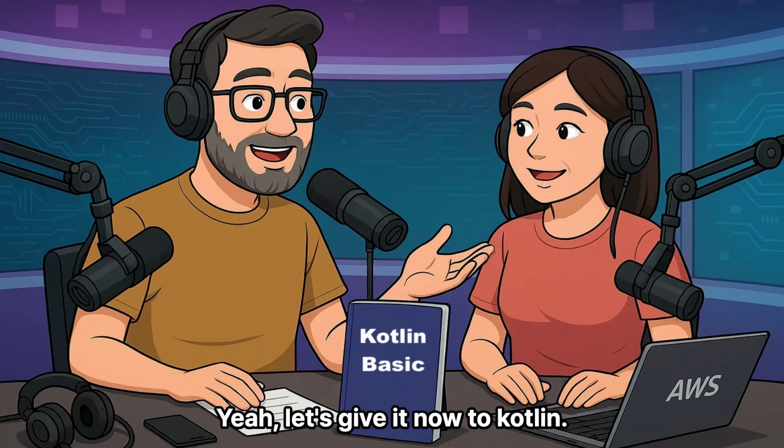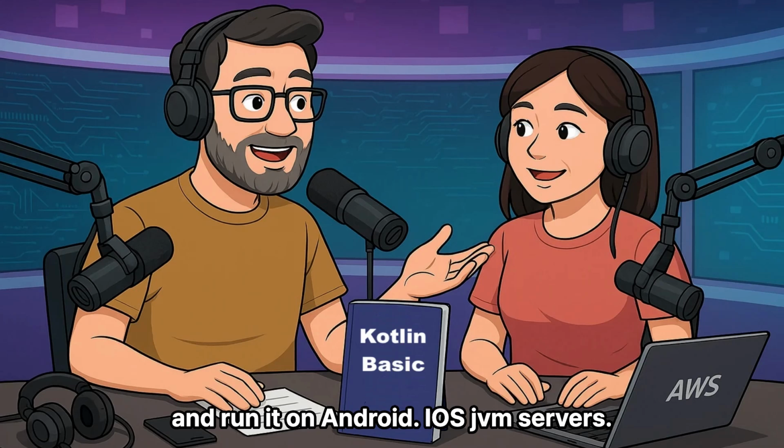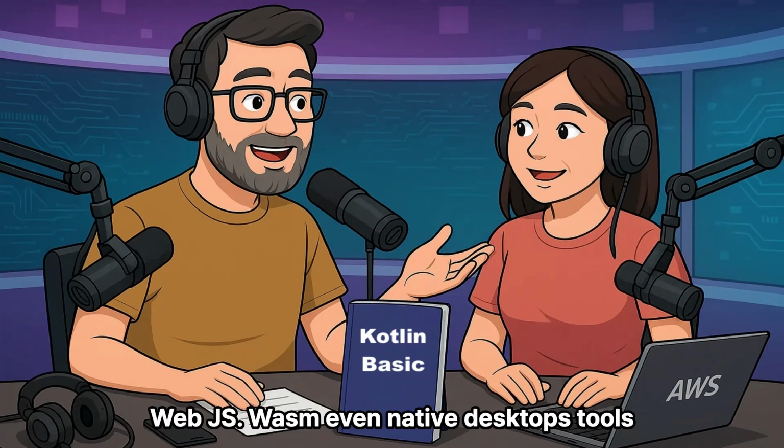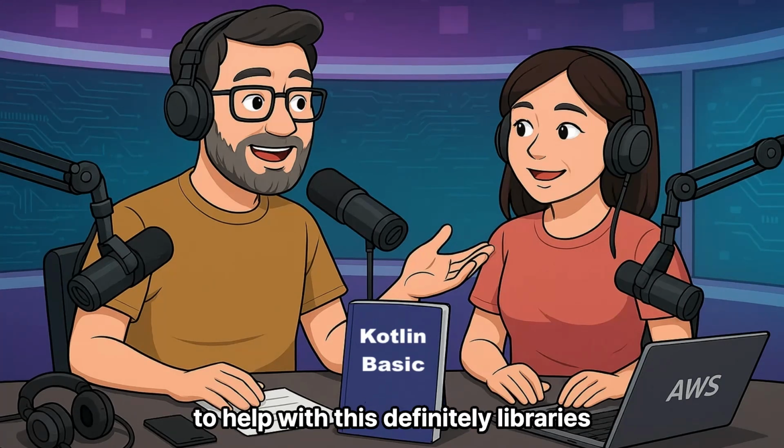Yeah. Let's pivot now to Kotlin Multiplatform, KMP. Seems like a really hot area. Absolutely. KMP is a really powerful way to share code. You can write logic once and run it on Android, iOS, JVM servers, web, JS, WASM, even native desktops. And there are tools to help with this? Definitely. Libraries like Ktor for networking and SQLDelight for databases are built with multi-platform in mind. The community is super active too. Slack, Stack Overflow, you name it.